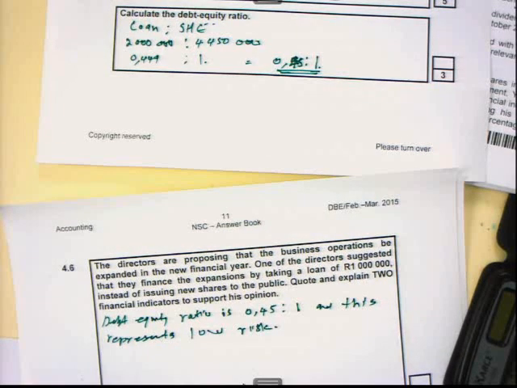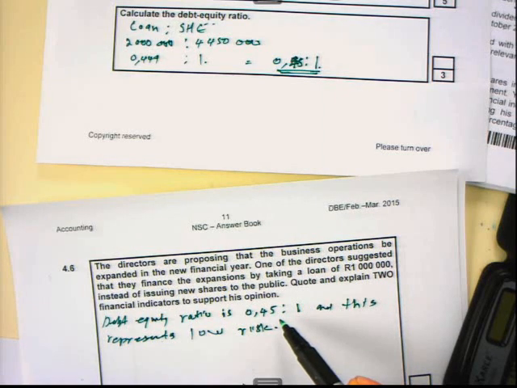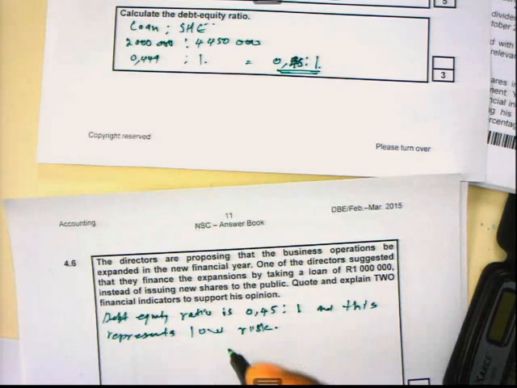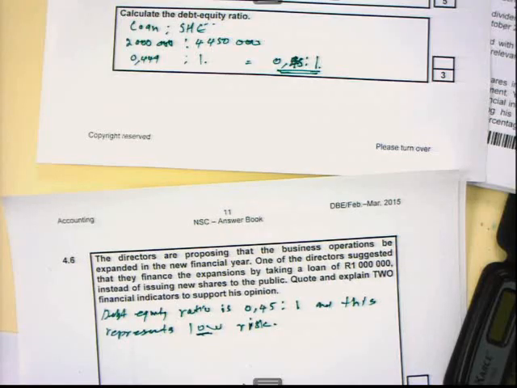It's a very low risk because the business has 1 rand for every 45 cents that they owe. So which means now the business is mostly financed by own funds, right? Therefore, it's a low risk. Therefore, we can take another additional loan.